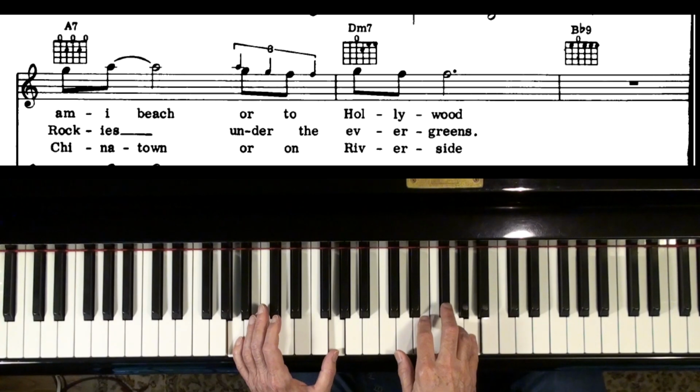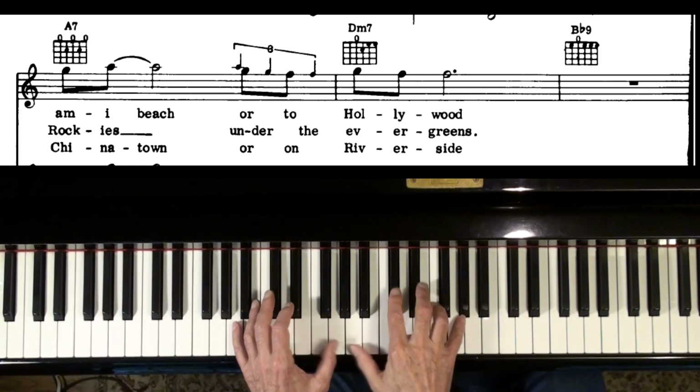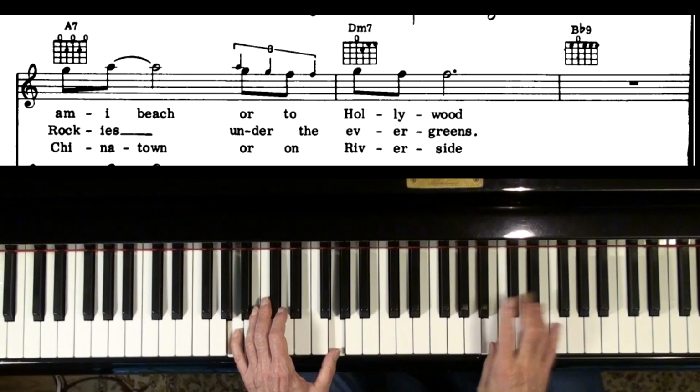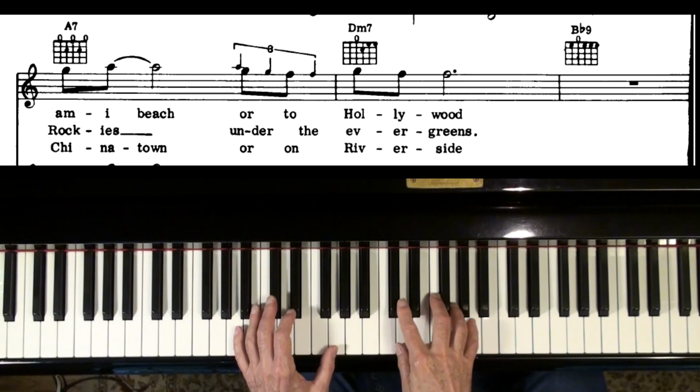Right, the diminished scale would be like that, but the altered scale is this, which will sound better than a whole tone scale, which is the augmented chord. I mean, that's an okay sound. I don't think that's really the sound for the song, though.